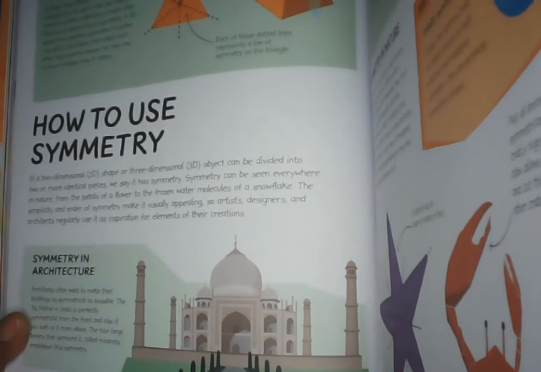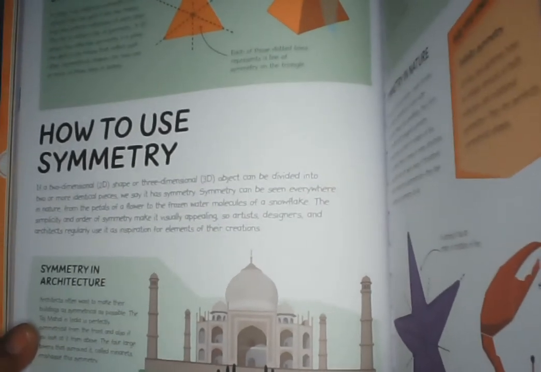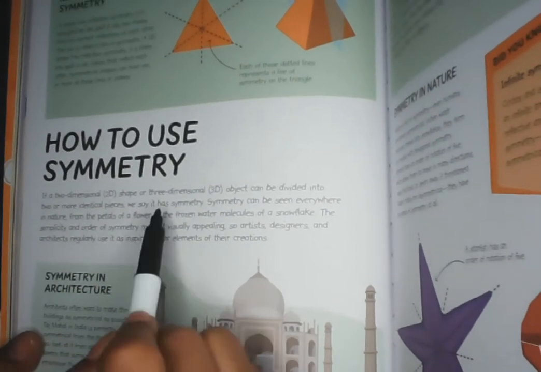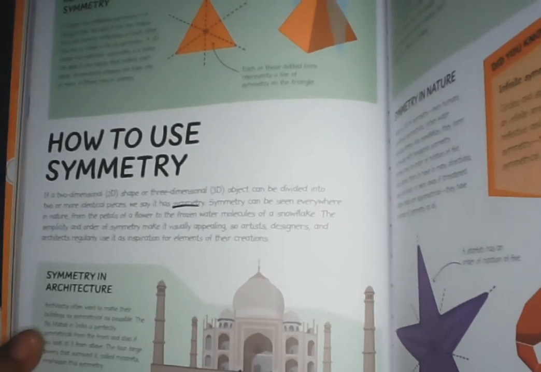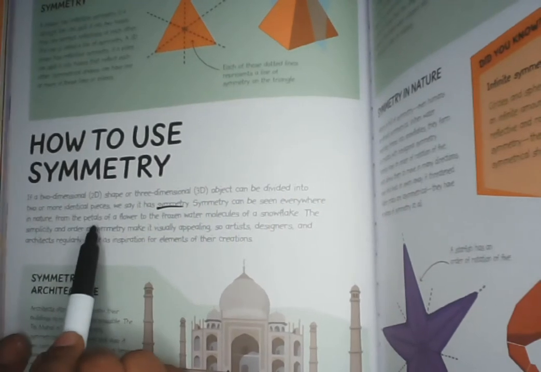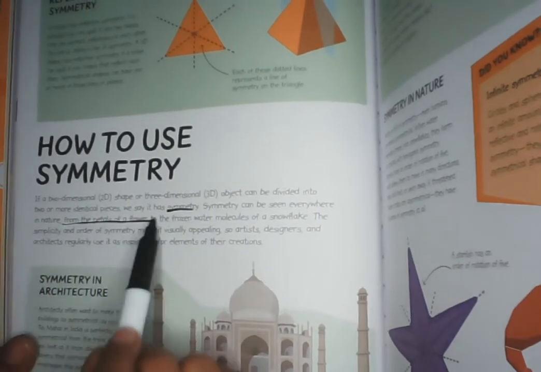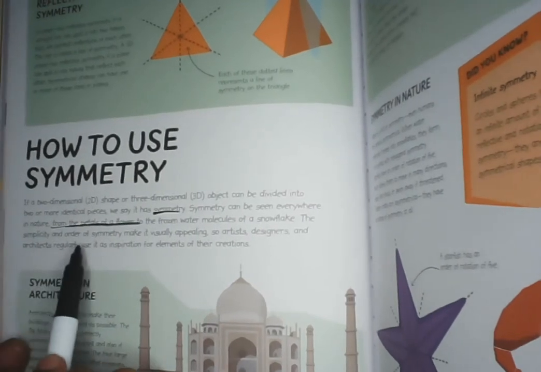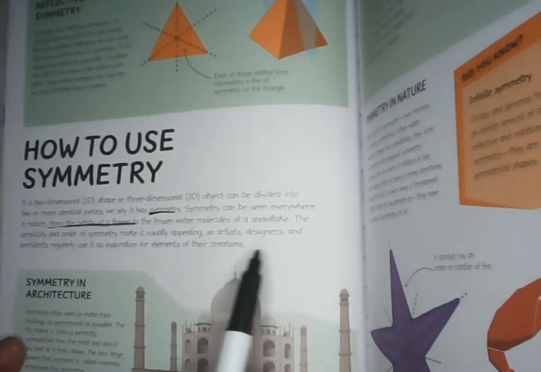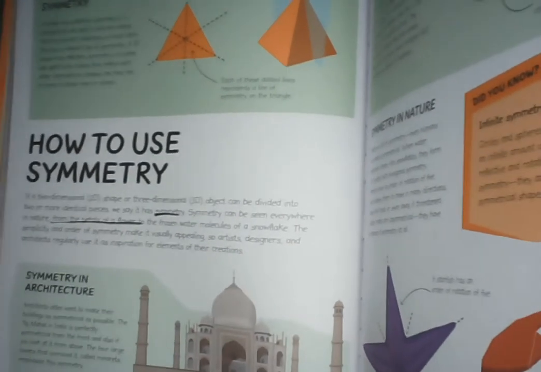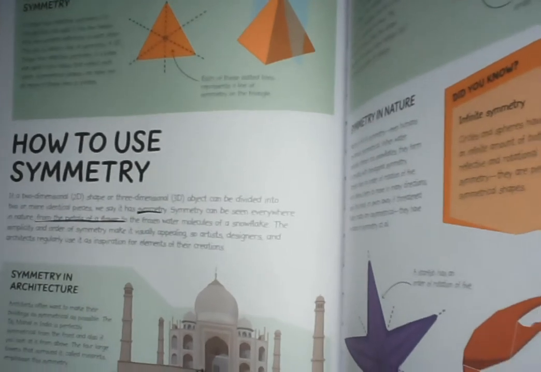And if you look at it right here in the book, how to use symmetry. And it says if a 2-dimensional shape or 3-dimensional shape can be divided into 2 or more identical pieces, we say it has symmetry. Symmetry can be seen everywhere in nature, from the petals of a flower to the frozen water molecules of a snowflake. The simplicity and order of symmetry make it visually appealing. So artists, designers, and architects regularly use it as inspiration for elements of their creations.